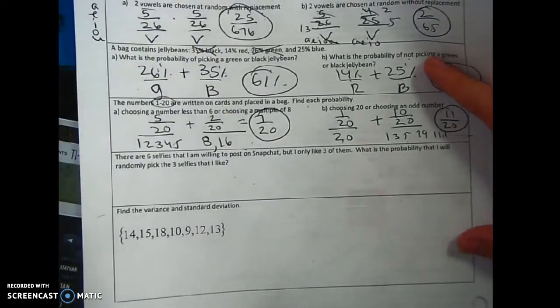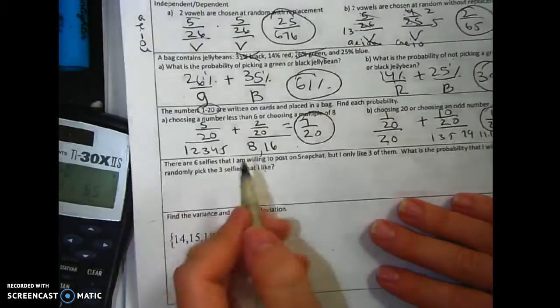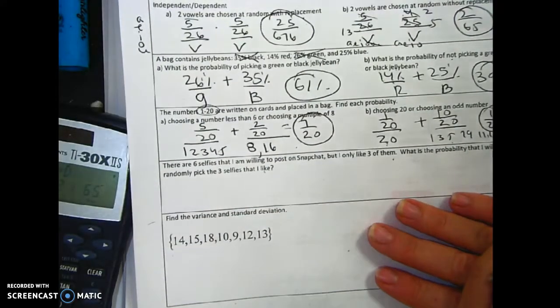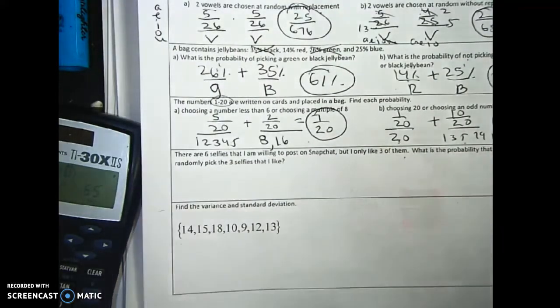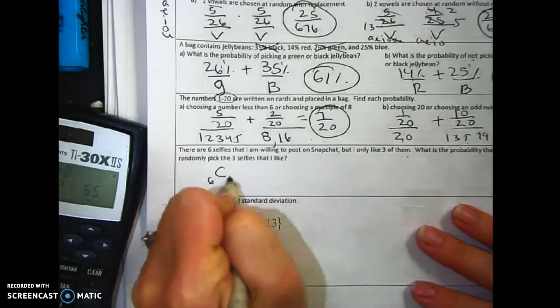Okay, there's 6 selfies, but I only like 3 of them. What is the probability that I'll pick the 3 selfies that I like? Okay, because I just need 3 selfies. I don't care what order it is, so that would be combination.